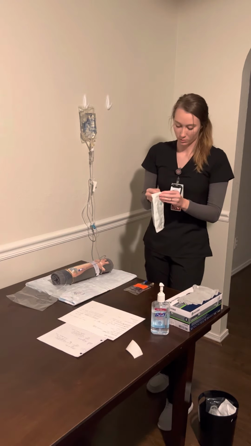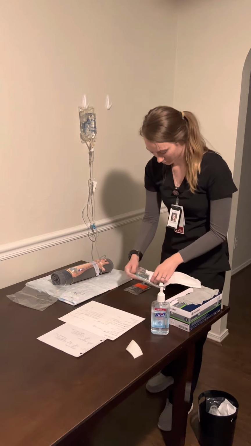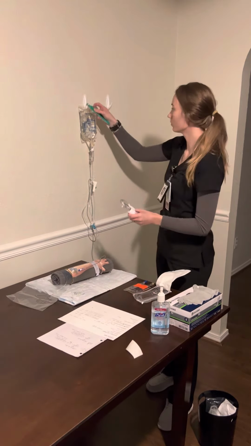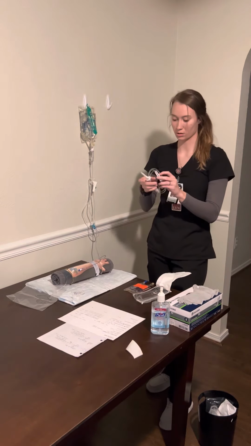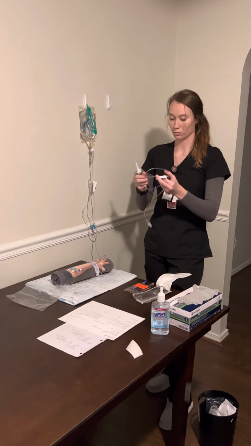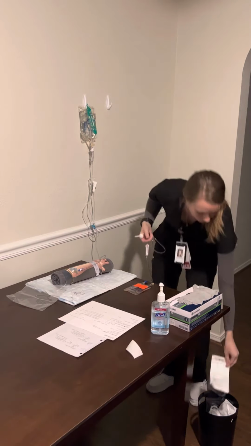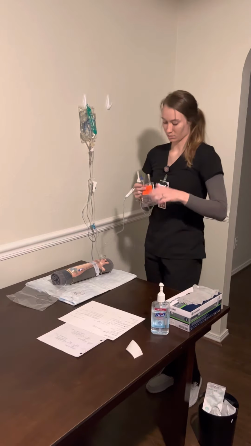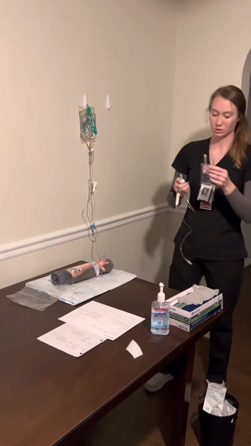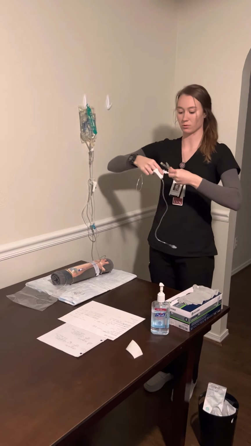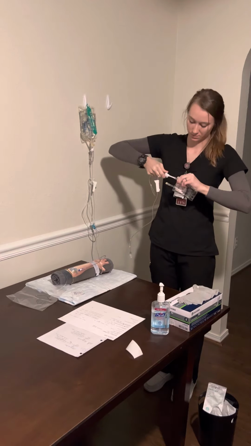So I'm going to grab my tubing. Make sure that my roller clamp is closed. Okay, and then same thing here, I'm going to remove that cap, ensuring not to touch that port, and then remove the cap from the tubing and spike the bag.